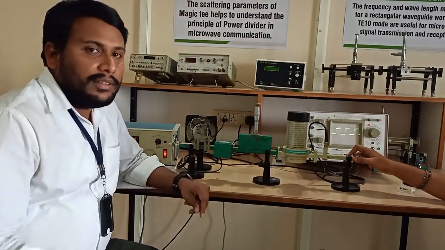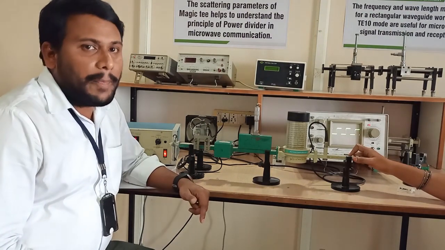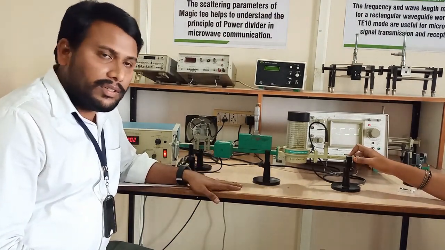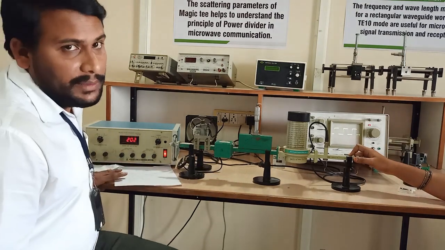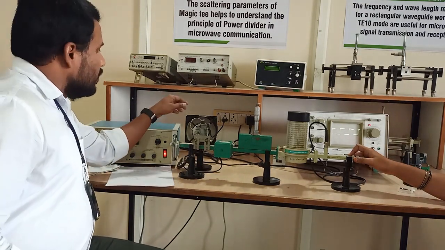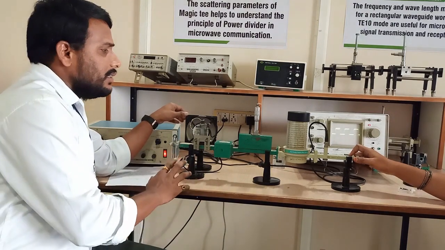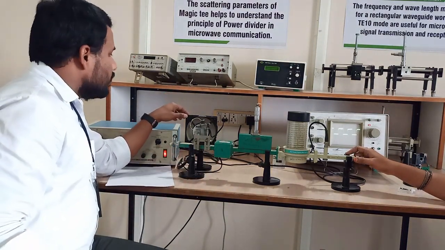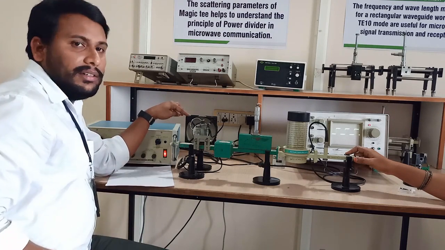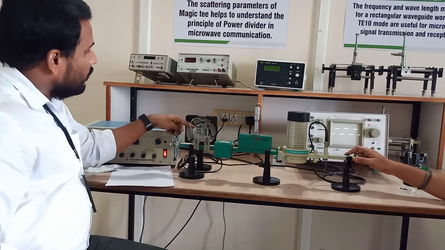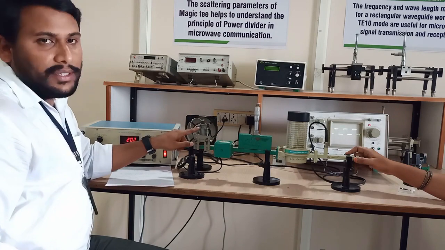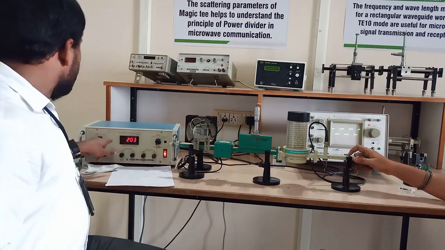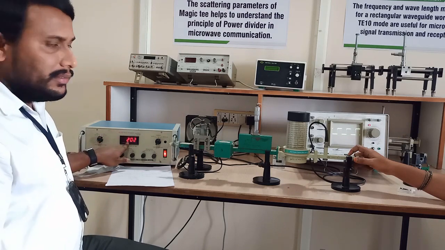Good morning everyone, and today's experiment is the circulator, to find out the scattering parameters of the circulator. So to perform that experiment, see the procedure as it is, and this is the test bench required for the circulator operations. Initially you have to switch on the fan and make sure the air is flowing towards the klystron tube, because it is a high power generator. So switch on the klystron power supply.